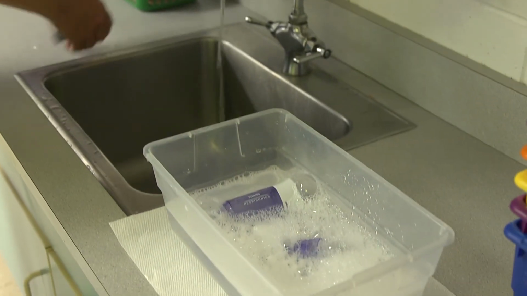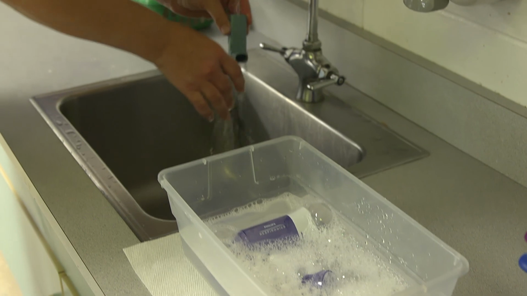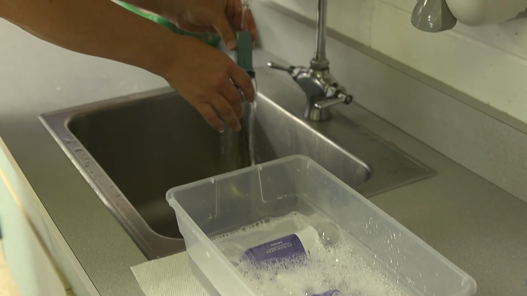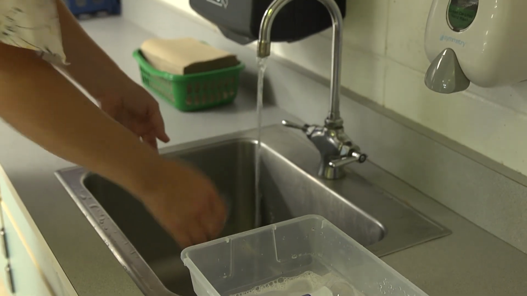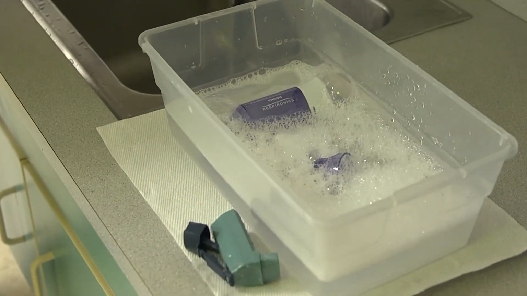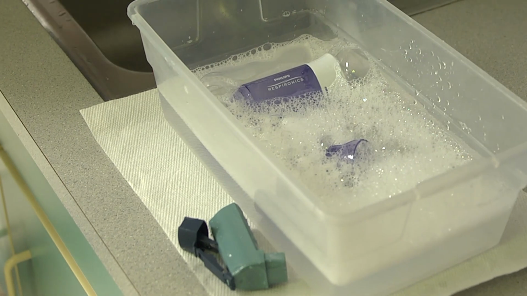Cleaning the inhaler. Remove the canister from the actuator. Run warm water through the top and bottom of the plastic actuator. Do not boil or place the actuator in the dishwasher. Shake off the excess water. Allow the actuator to air dry on a clean surface prior to putting the canister back in.